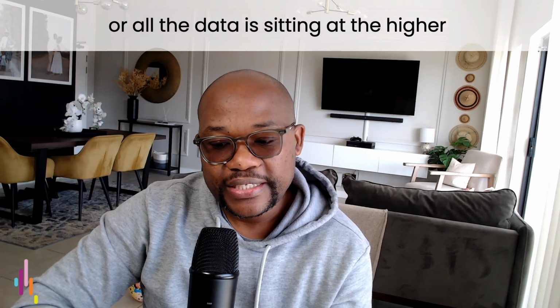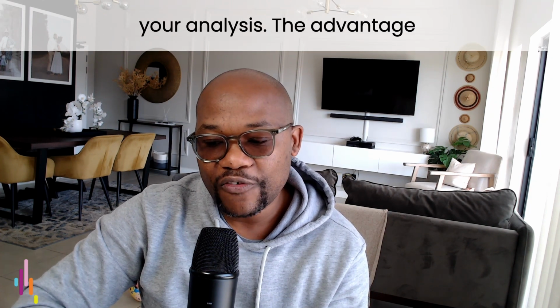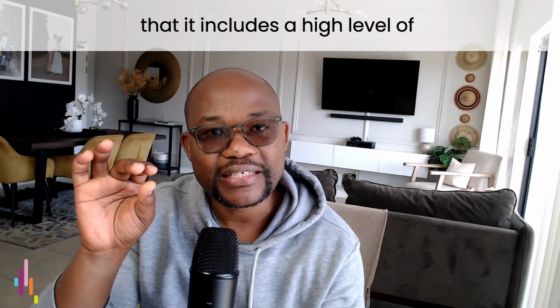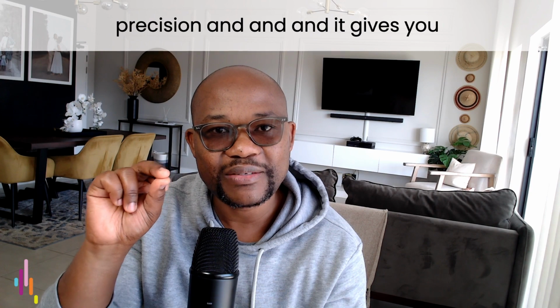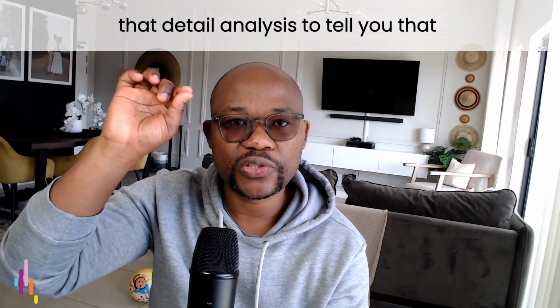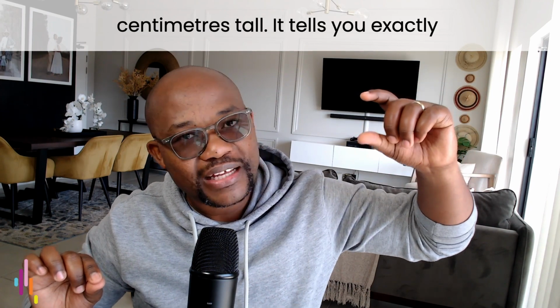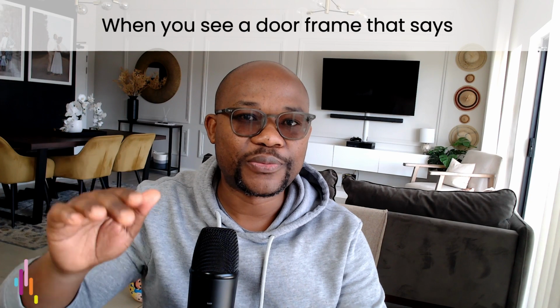The advantage of using continuous numeric data is that it includes a high level of precision, and it gives you that detailed analysis to tell you exactly that I'm 179 centimeters tall. So you would know exactly when you see a door frame that says 2 meters, that since I'm 179, I'll be able to pass through.